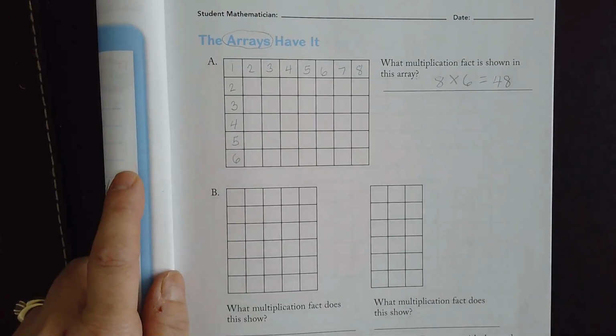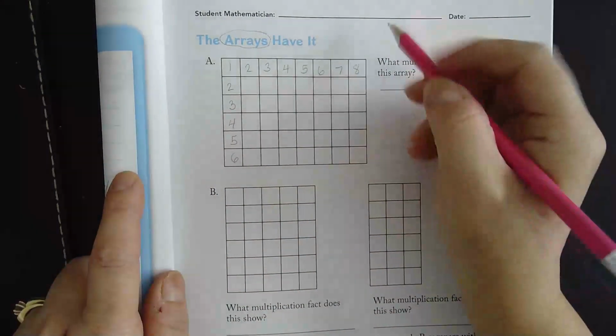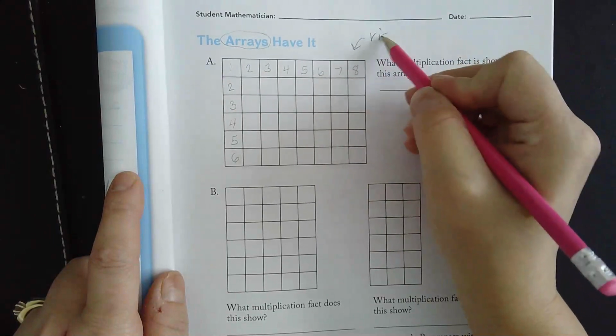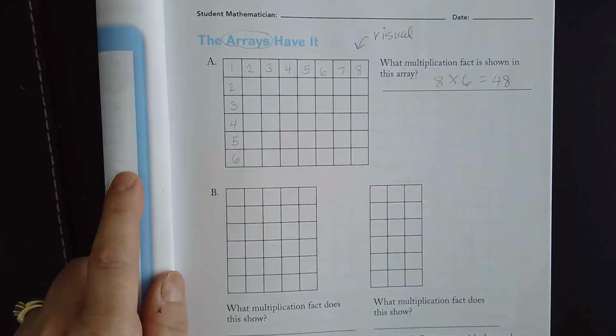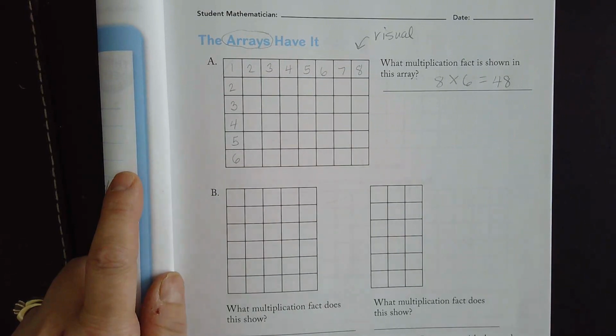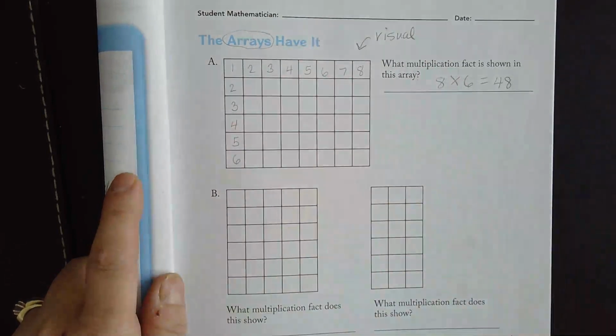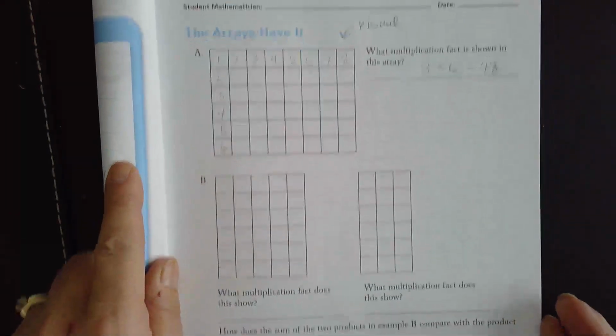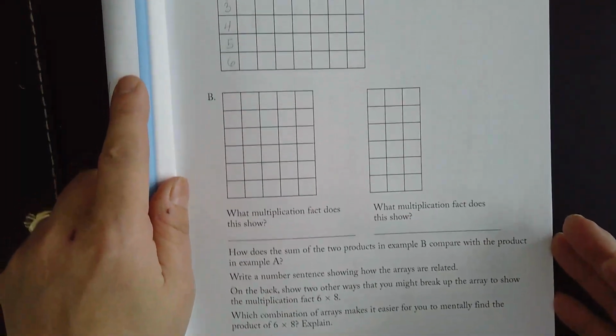It absolutely is. So what we just created right here, or what was created for us, is a visual. A visual allows us to see the actual multiplication fact laid out for us in front of us. So then we move on to letter B here.